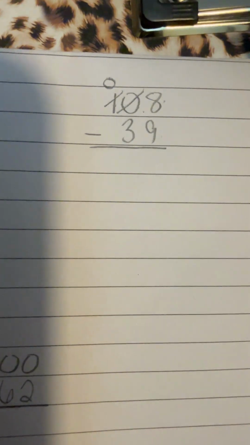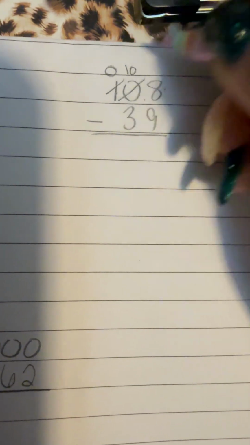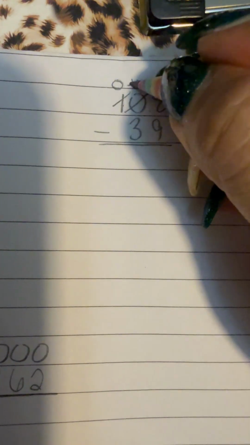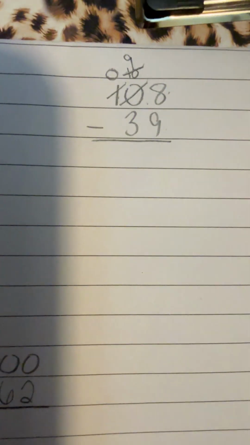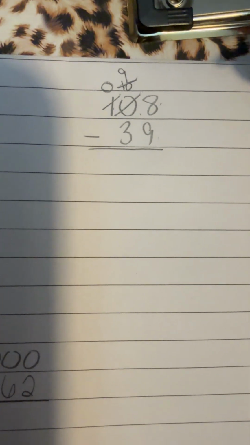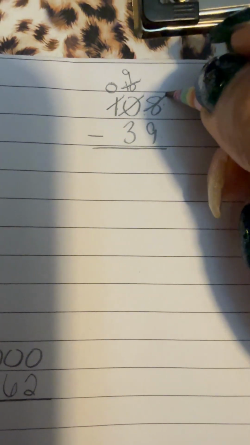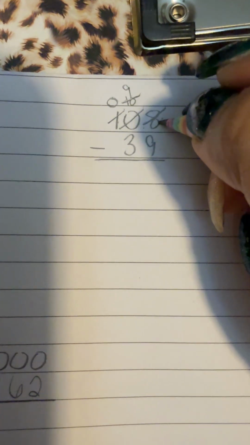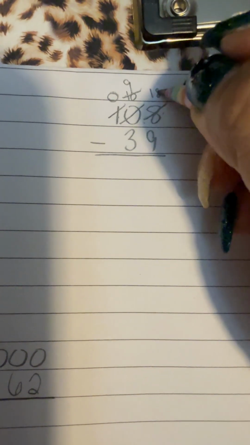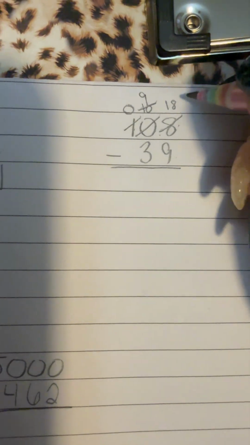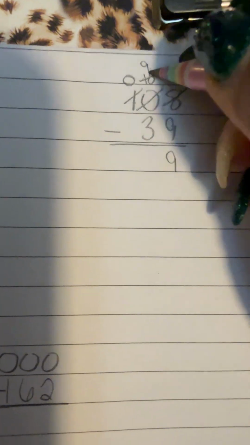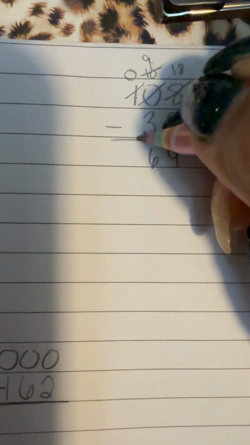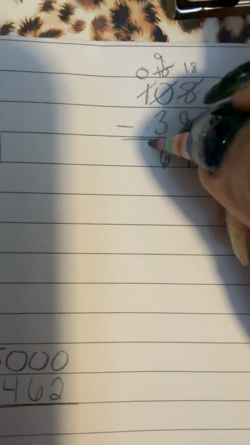That 100 we borrowed breaks down into 10 tens. Now we can borrow 1 ten. We borrow 1 ten from our 10 tens, leaving us with 9 tens. We break down that 1 ten we're borrowing into 10 ones. We can include that with the 8 ones we already had, making 18 ones. Now we can do 18 minus 9 and get 9 ones, and 9 minus 3 and get 6 tens. And we have 0 hundreds to subtract, leaving us with 69.